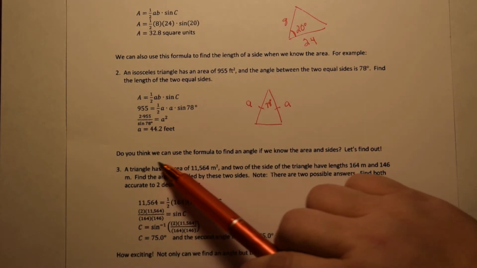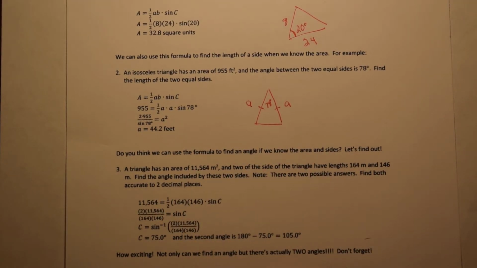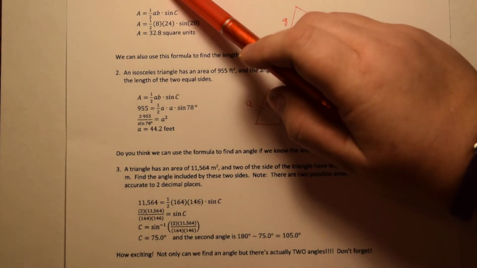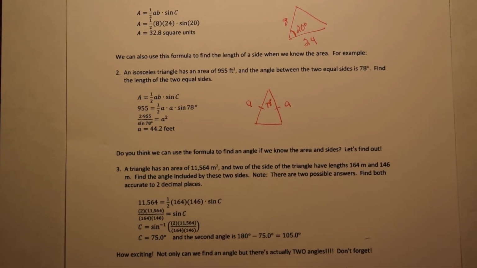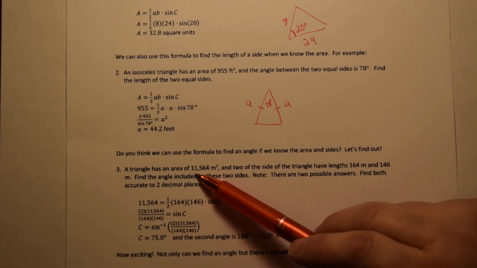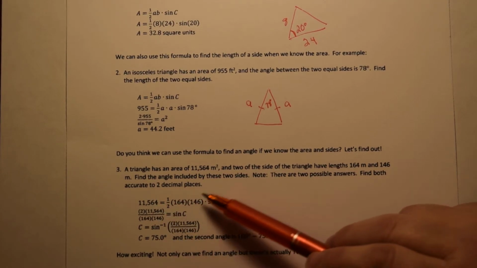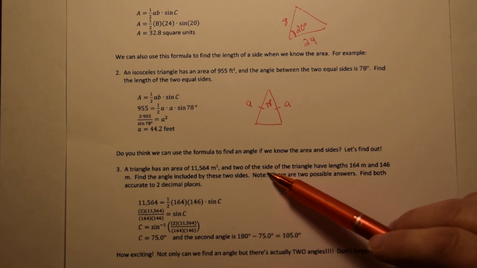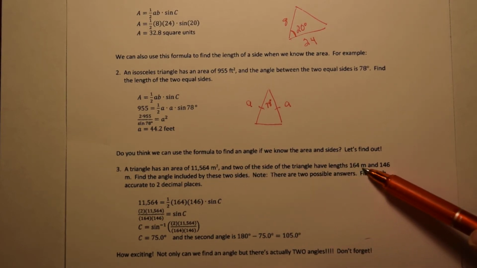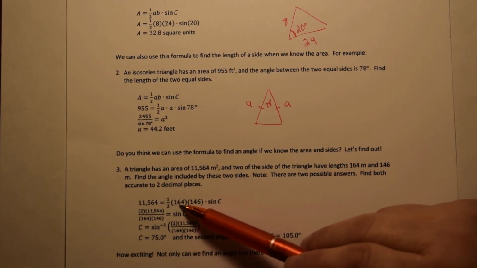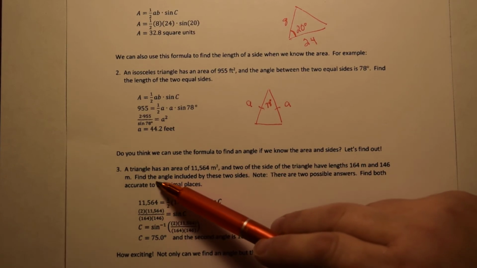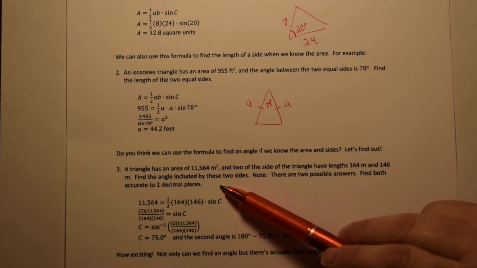Well, the next example says, do you think we can use this formula to find an angle if we know the area and the sides? Well, obviously we do, because if we know the area and the sides, the only variable would be that included angle. So, a triangle has an area of 11,564 square meters, and two sides of the triangle have length 164 meters and 146 meters. So we plug those two sides in. It says find the angle included by these two sides.